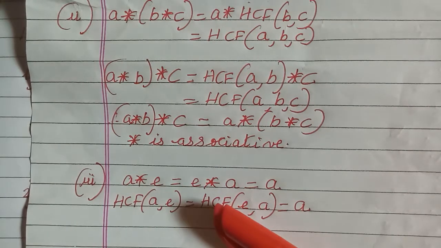Will this happen, children? Will every E be same? No. Suppose I have an element 3, children. What will you write as E to get back 3? If I take 3 comma 1, the HCF is 1. Yes or no? I am not getting back my element A here, right? If I take 3 comma 12, my HCF will be 3. So that means 12 is my identity element.